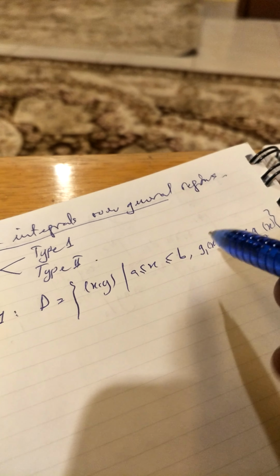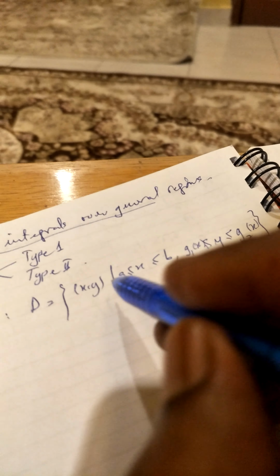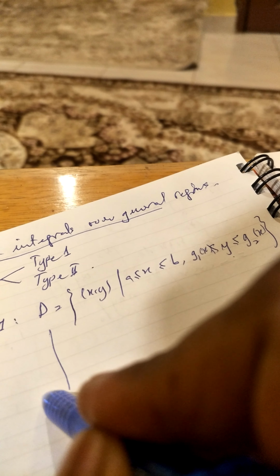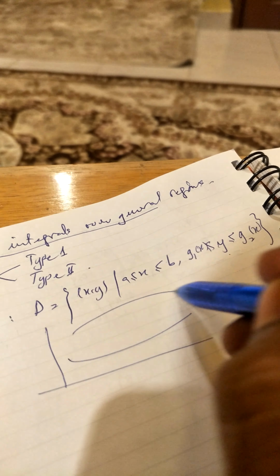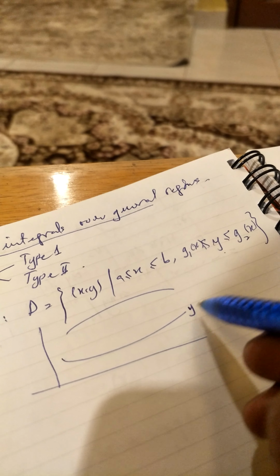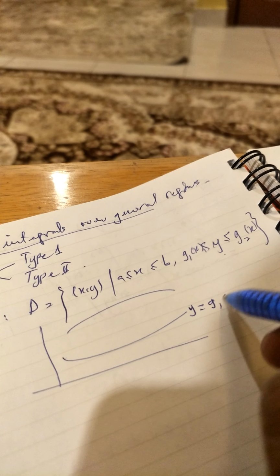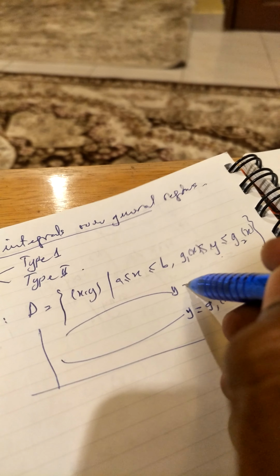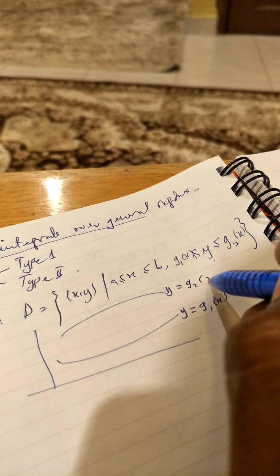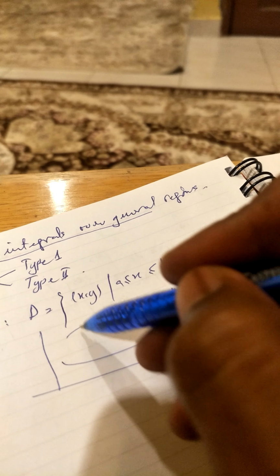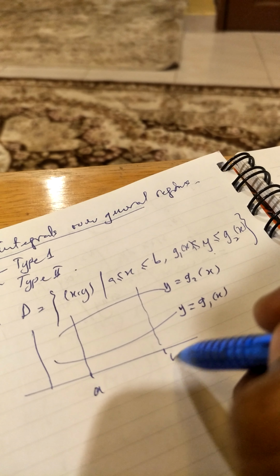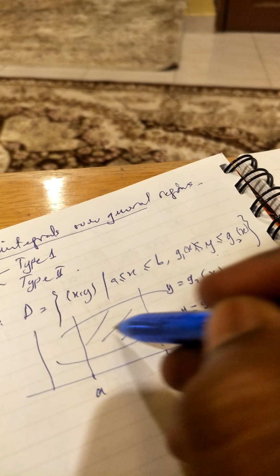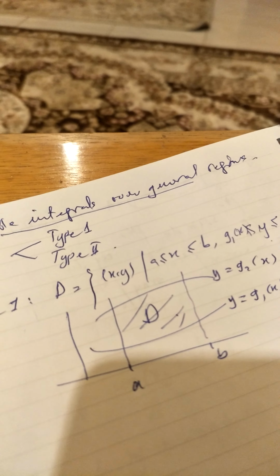If you sketch it, it looks like this: we have function 1, function 2. This is y equal to g1 of x, this is y equal to g2 of x, and x from a to b. This is our region D.